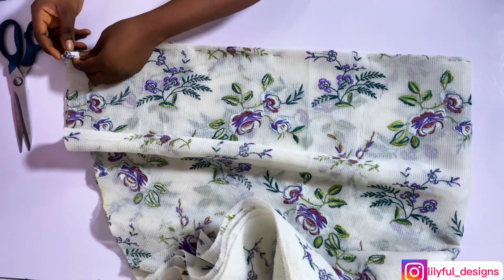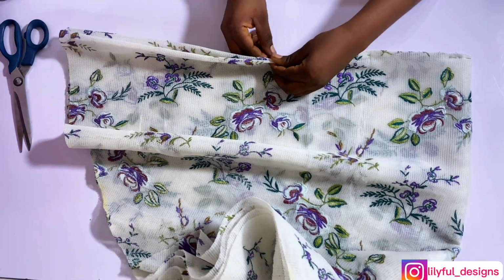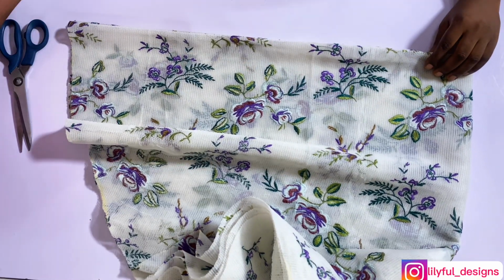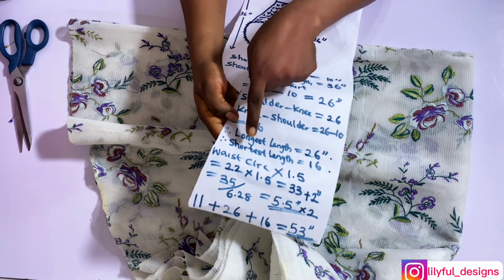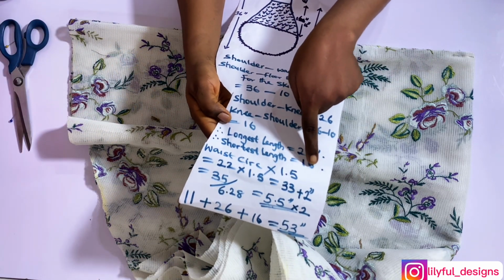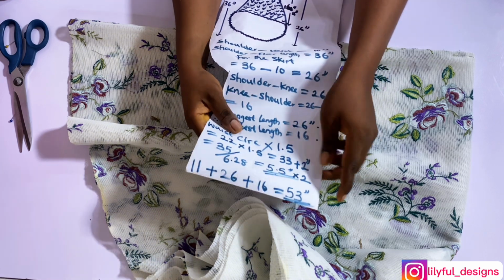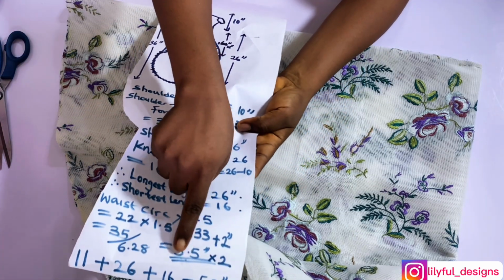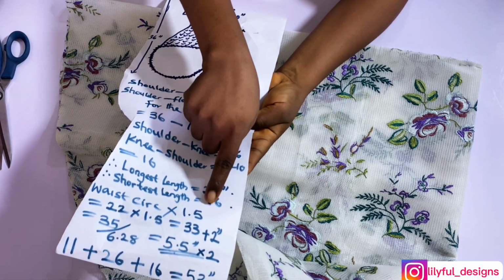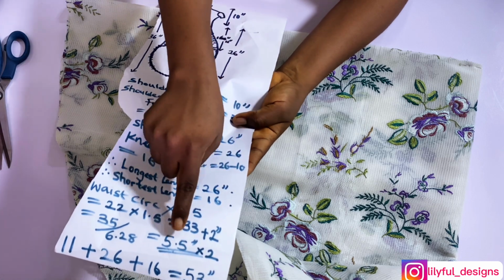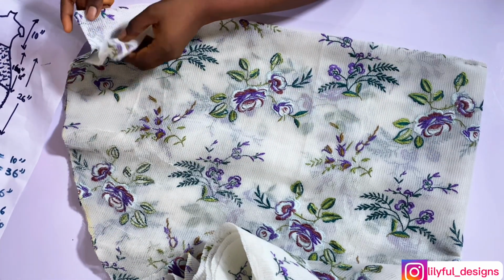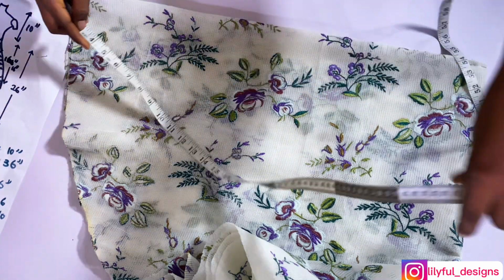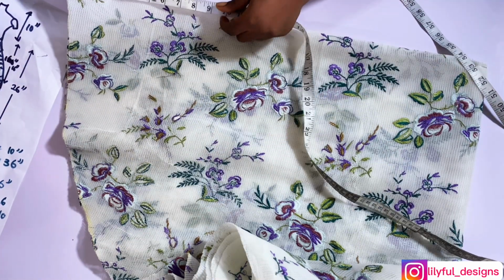So this is what I have. I have 27 inches on both sides. So I will now work on the high and the low side. From that end, I will measure my shortest length and my waist radius, 5.5 inches plus my 16 inches. That is 21.5 inches. But I will measure out plus my seam allowance of 1 inch.